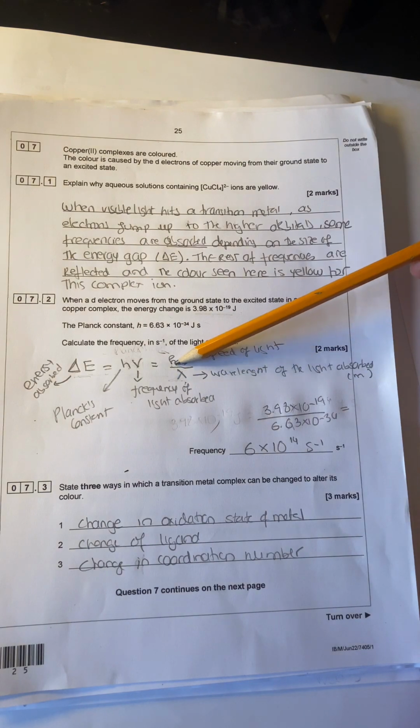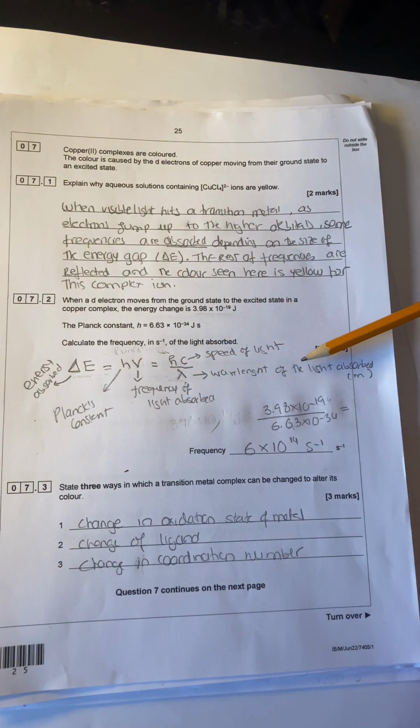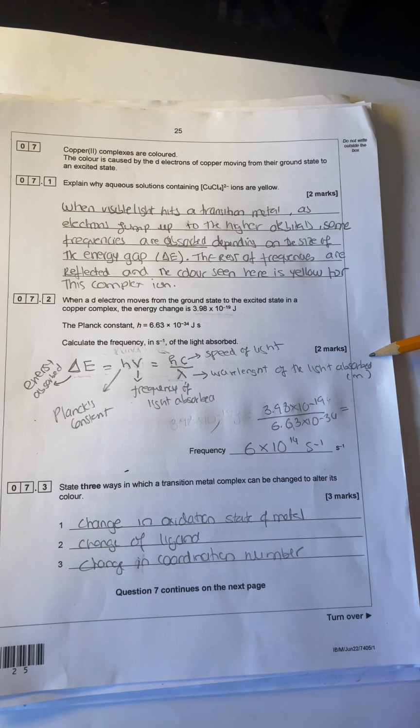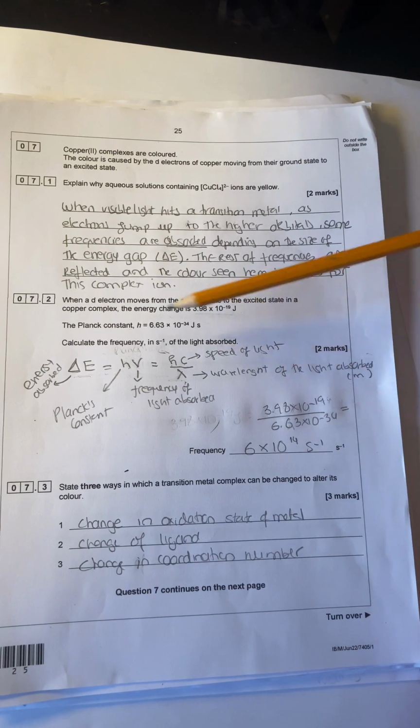Lambda is the wavelength of the light absorbed in meters. So this is the formula used.